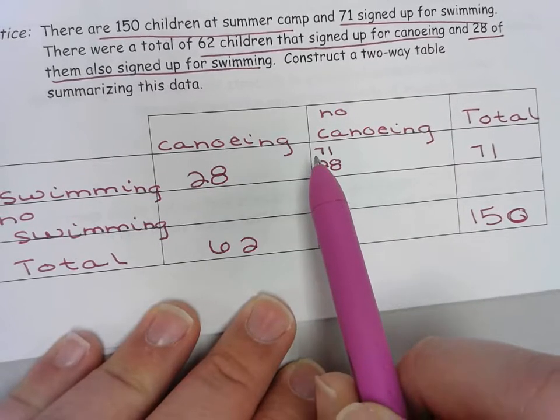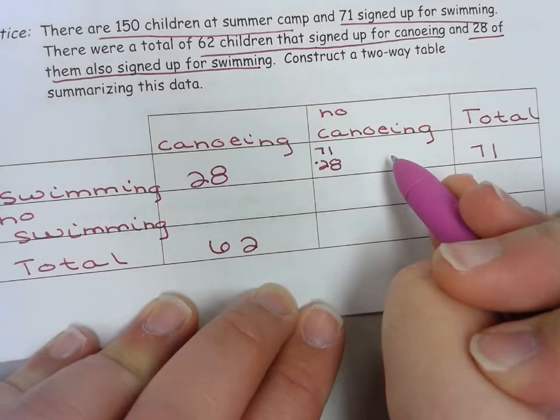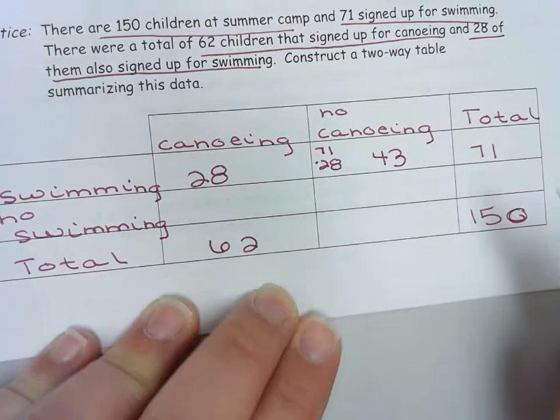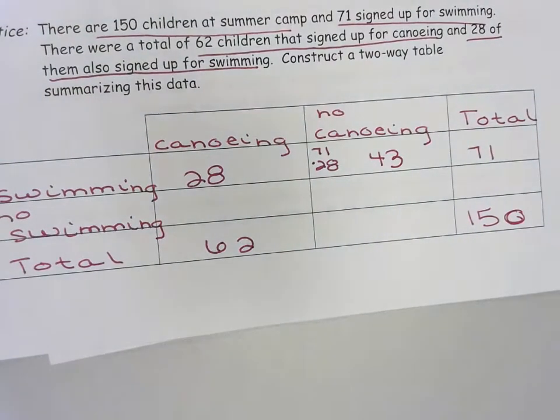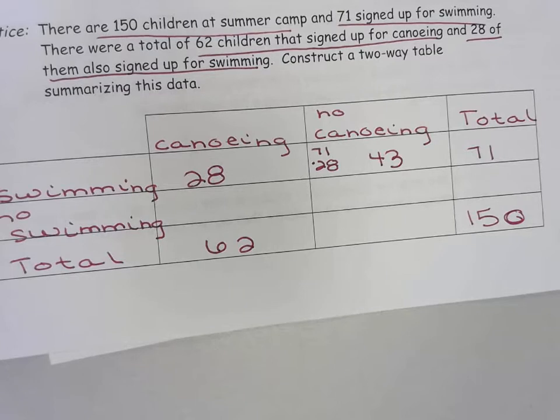Okay, so 71 minus 28, which is 43. So 43 kids who did swimming did not do canoeing. Now let's figure out what other box we can figure out. The total that did no swimming, canoeing and no swimming.